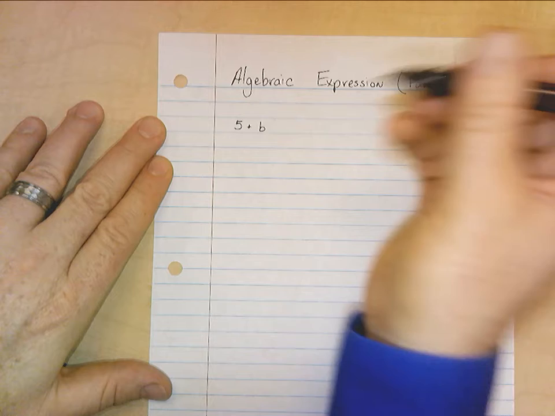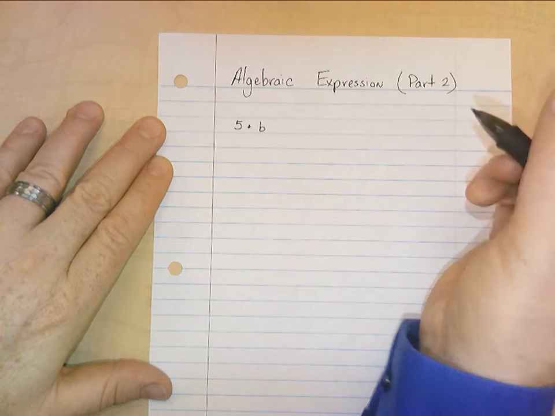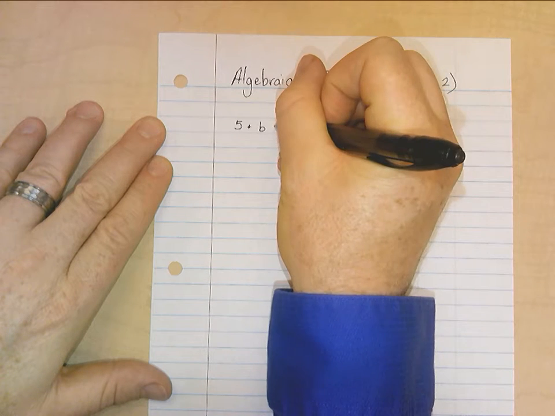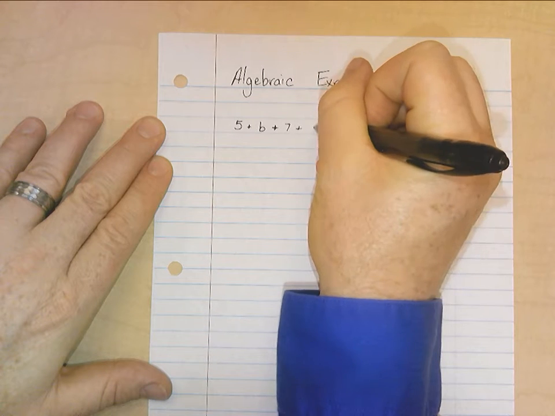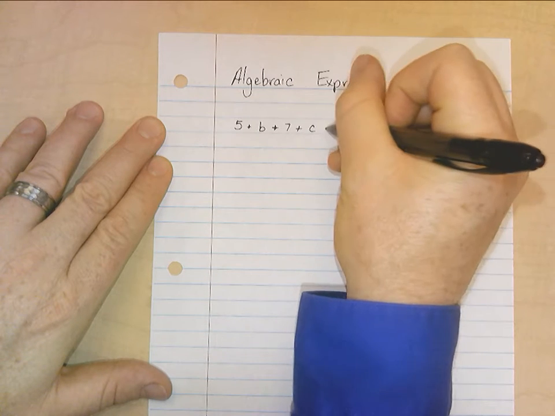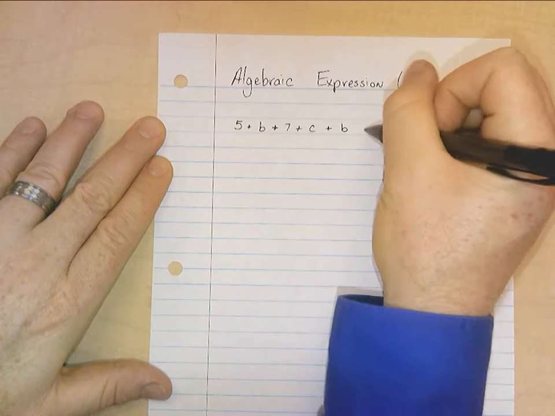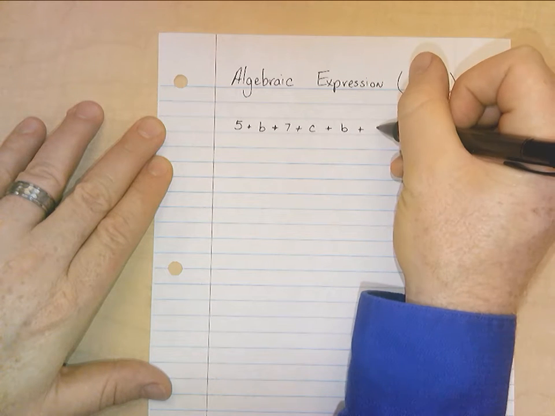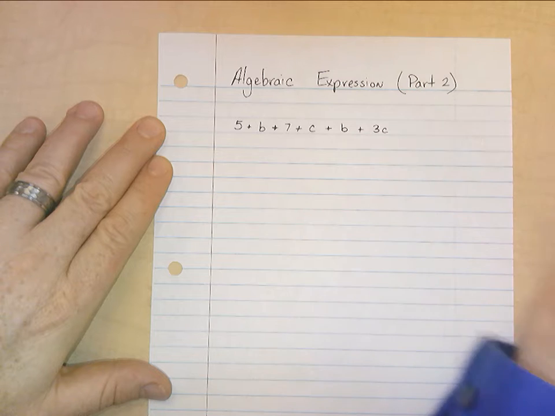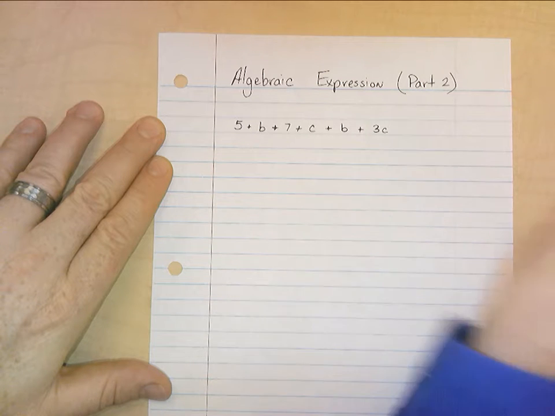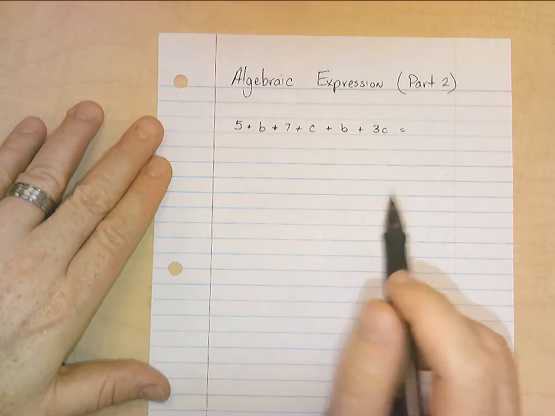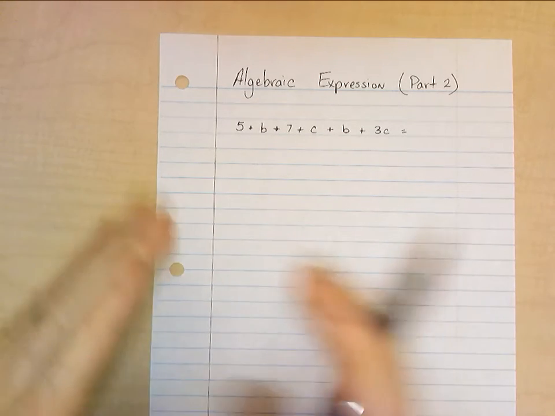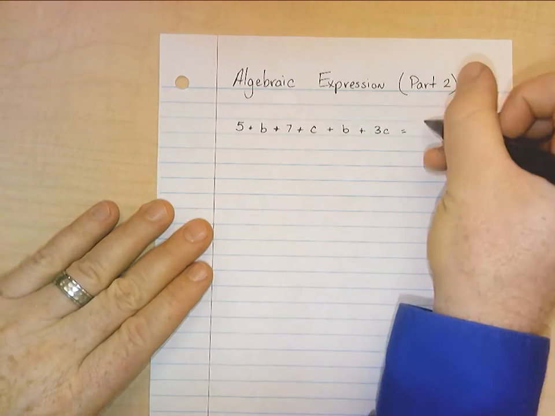Let's say I continue to add a couple different variables or a couple different letters. Let's say I keep adding a 7 plus a C plus another B plus 3 C's, and that's good. All right, so if we were to combine these together to simplify this, what would it equal to?